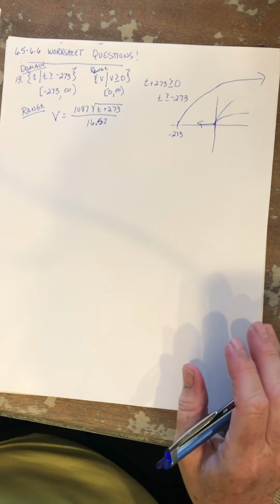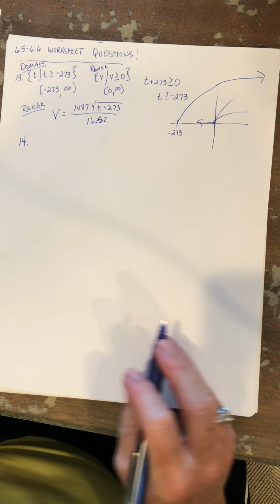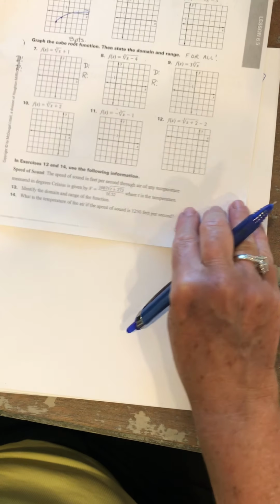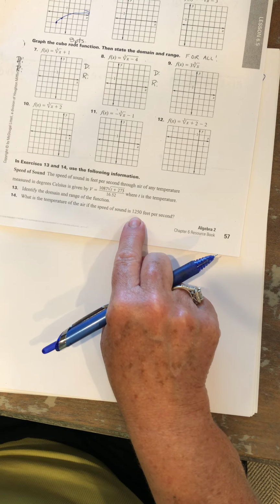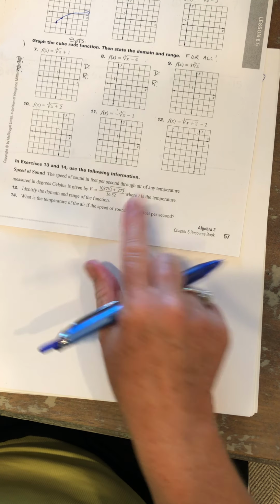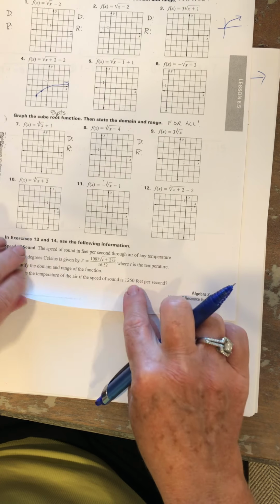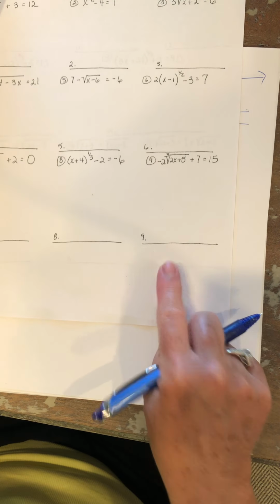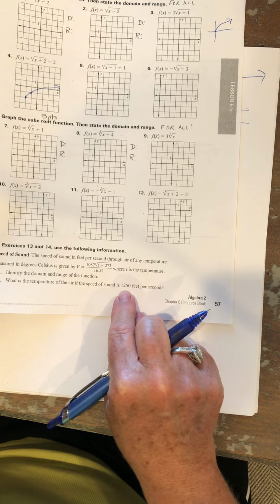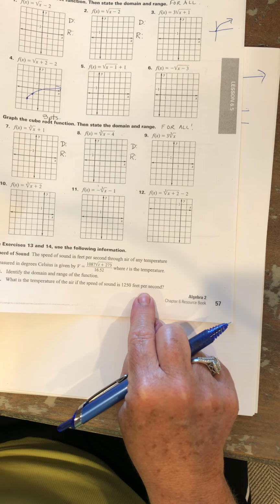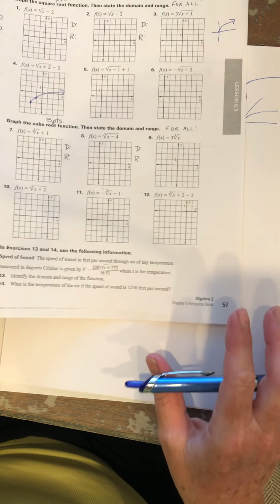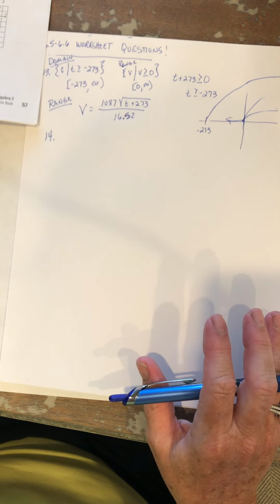Okay? Now, number 14 asks, what is the temperature of the air if the speed of sound is 1250? This is what it looks like. It's this problem right here. What is the temperature of the air? So you're looking for this T when my velocity, that's this V, is 1250. People, I mean, look, are they leading you into problems like these right here? Yeah, they are. That's like a teaser. Could I use my calculator to do it? Yes, it's a real life problem. I always tell you to use your calculator, okay? So I'm going to use my calculator, and then I'm going to show you how to do it algebraically.